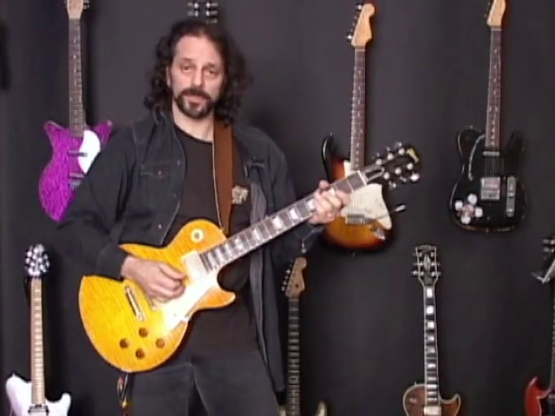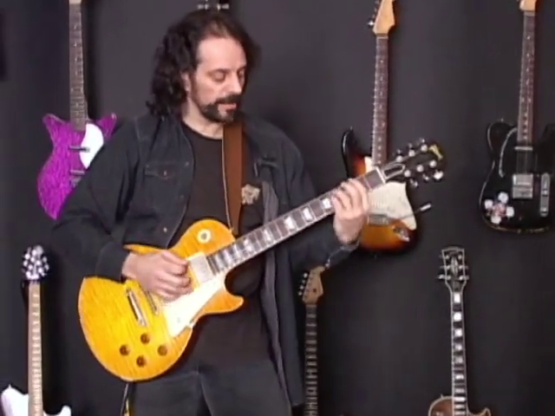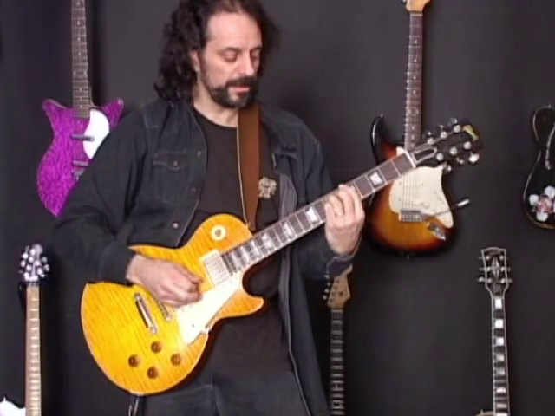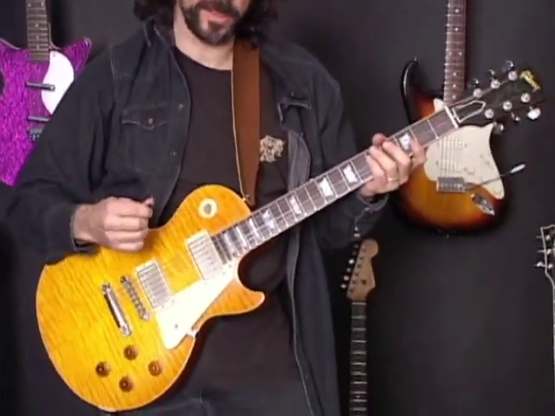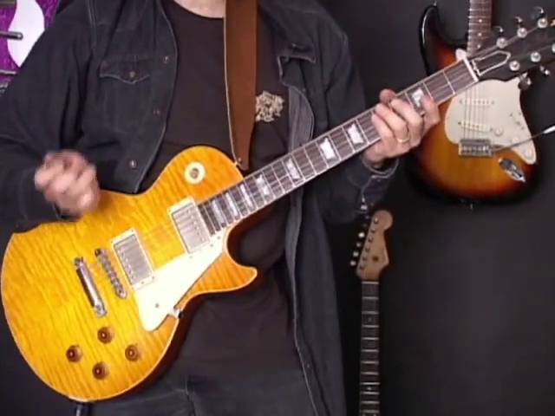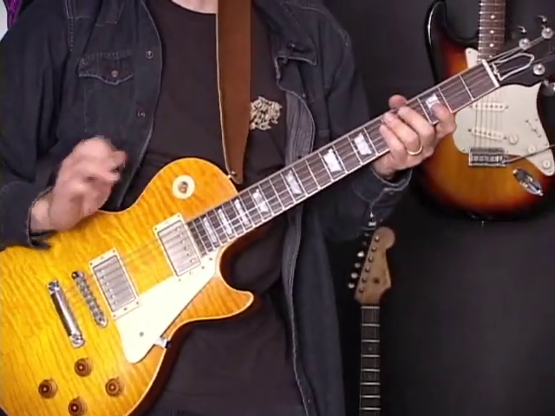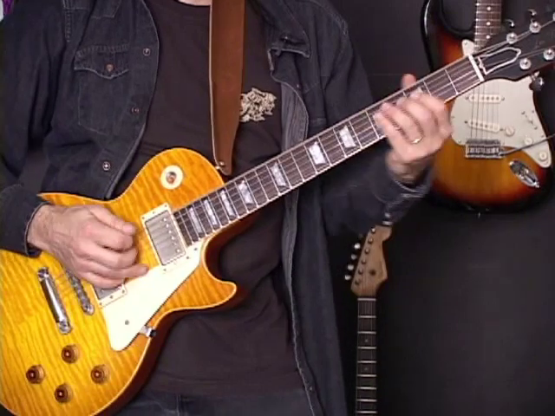And what you can see I was doing that time is after I played, I didn't go back to an E bar chord. I actually just played the open low E string. It facilitated changing chords, and it also creates a little bit of a different sound, and it sounds cool.